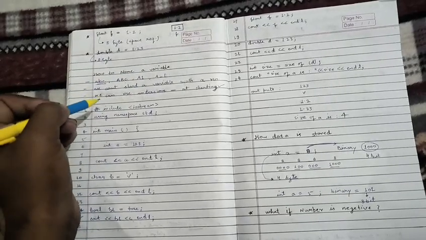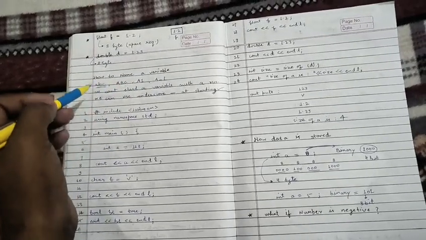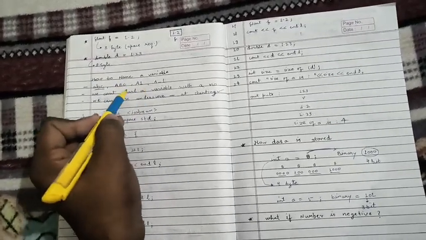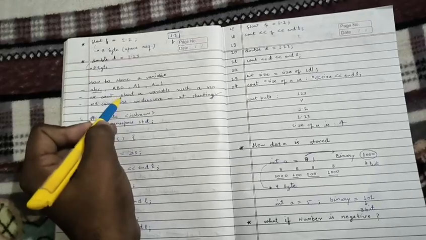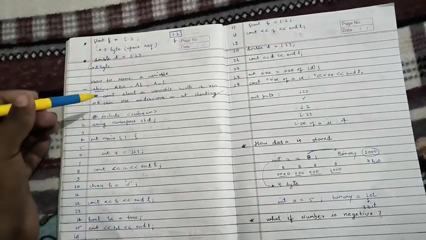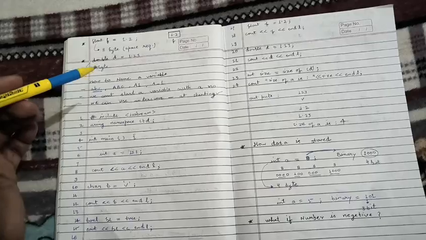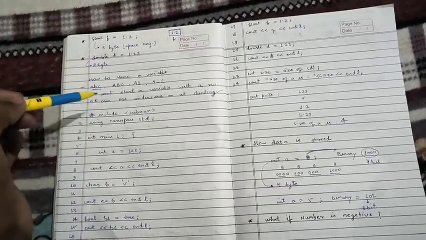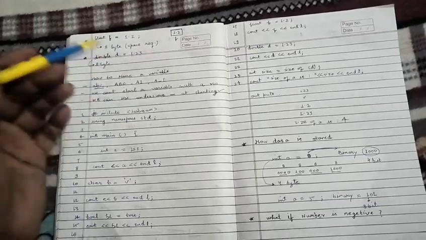But what we have to avoid is that we can't start a variable with a number, which will be wrong. We can't write 1a, 1abc, 1a, 1B, capital C, like this. We can't name variables starting with an integer number. But we can use an underscore at the start. That is totally correct, and we can do it.